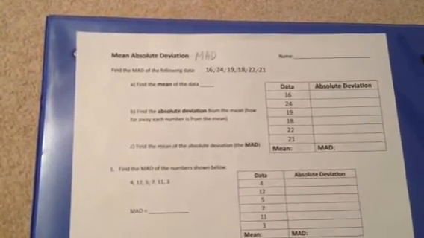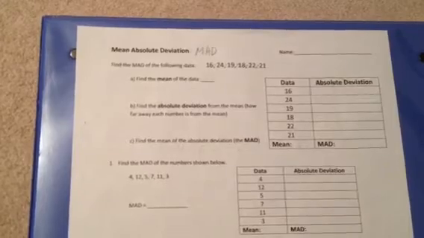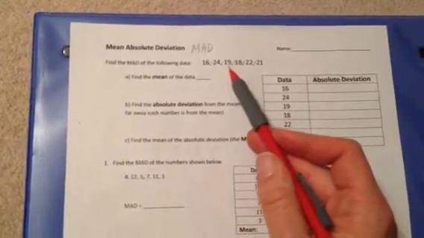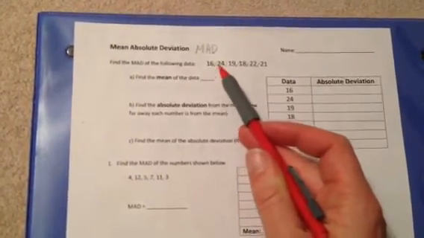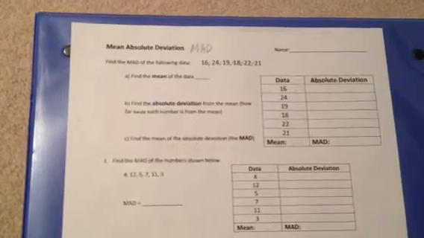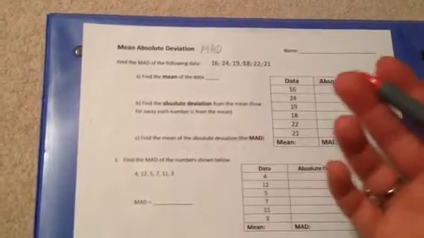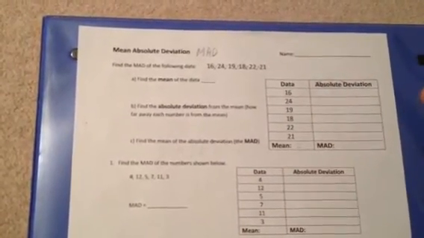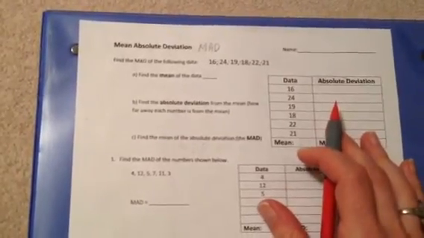So to find the MAD, it takes 3 steps. First, you want to find the mean, and then you're going to find out how far each of the data points is from that mean. And then you're going to find the mean of all those points. So it sounds a little confusing, but when you take it one step at a time, it's really not bad.